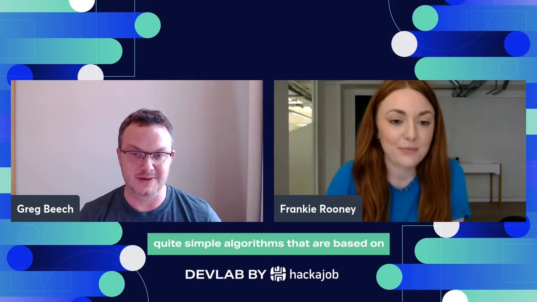It's mostly based on quite simple algorithms that are based on the idea of an idealized person. Maybe they're 25, they live in a particular postcode, they drive a particular type of car, and then it gets adjusted if you're older or younger, if your car is higher or lower insurance group, higher or lower value, lots of things like that. It all gets multiplied together and comes out with a number, and then gets adjusted quite significantly based on what other insurers are doing.